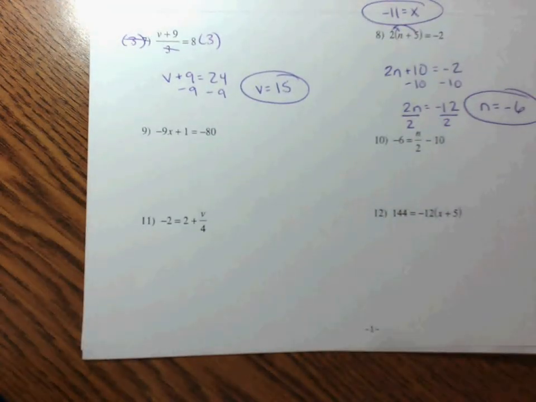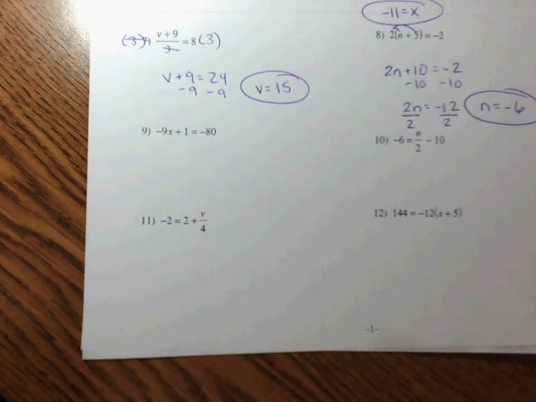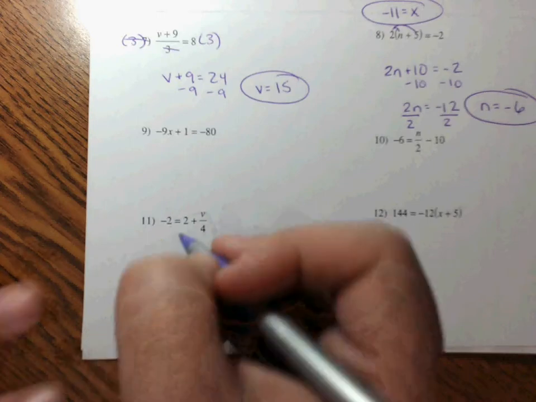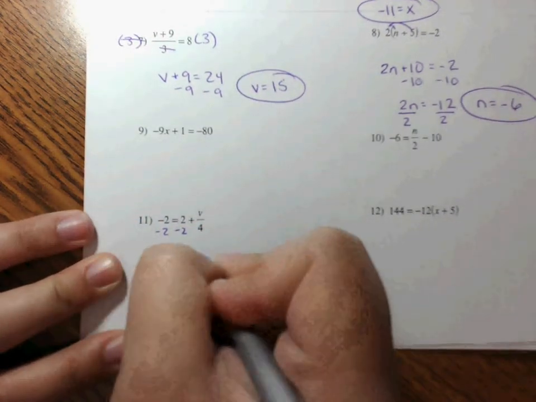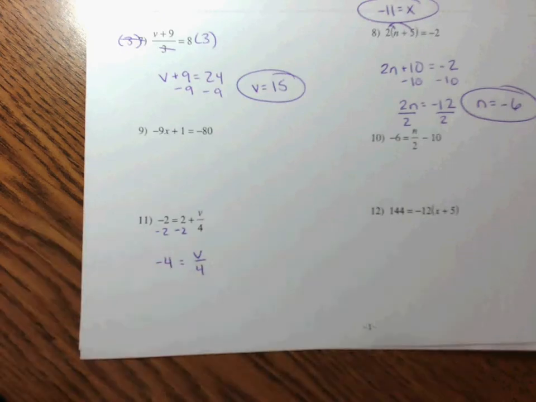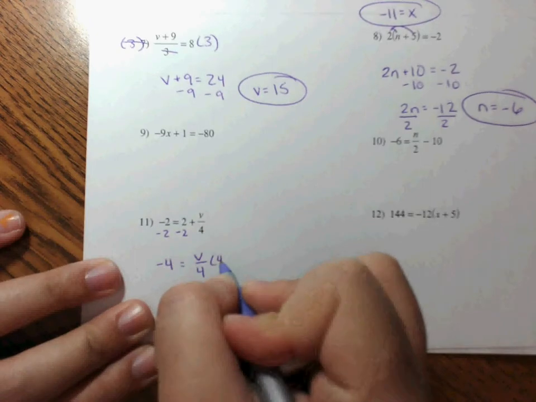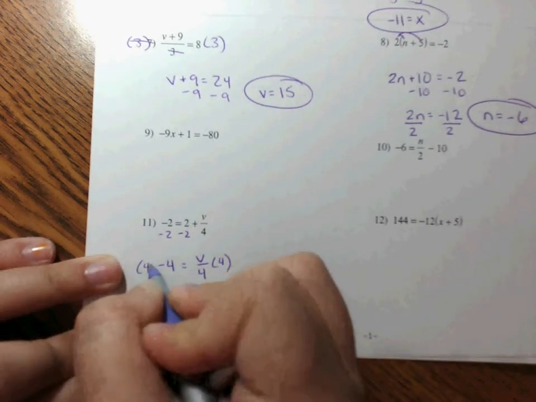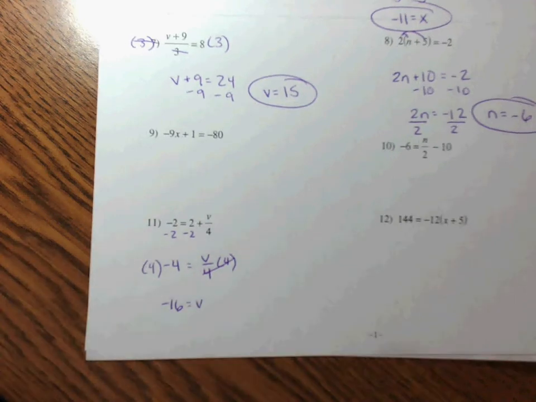So think about what number you would move first. So we're obviously going to move a number here. It's either the 2 or the 4. Again, we're going to move the one that's not attached to the variable. So we are going to move the 2. So you're going to subtract the 2 to the other side. We get negative 4 equals v divided by 4. Okay. Then, if it's divided by 4, you do the opposite, so we'll multiply times 4 on both sides. We get negative 16 equals v.